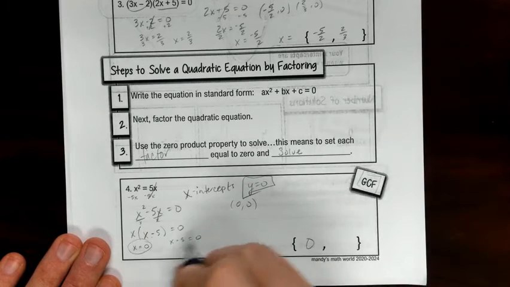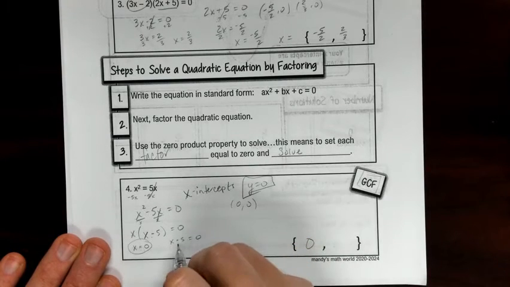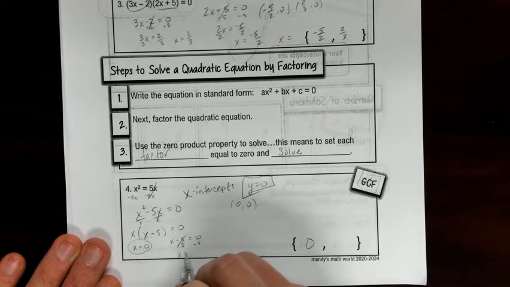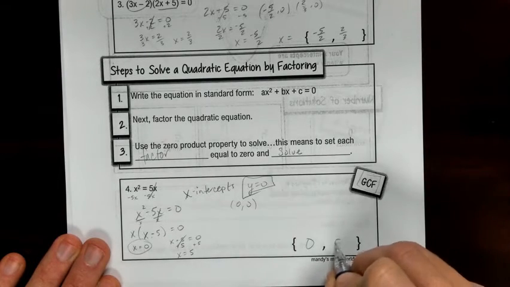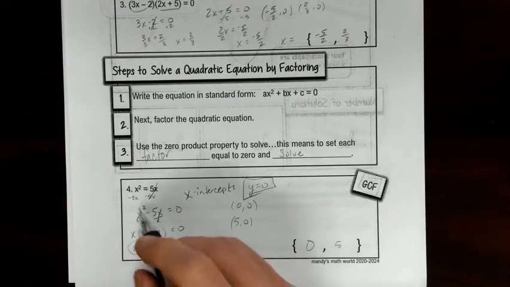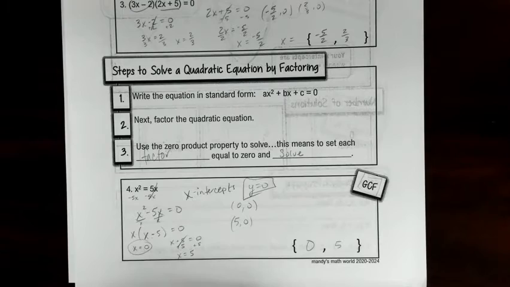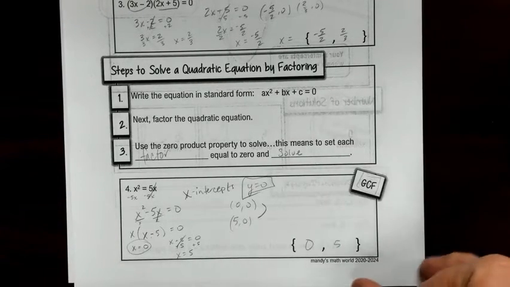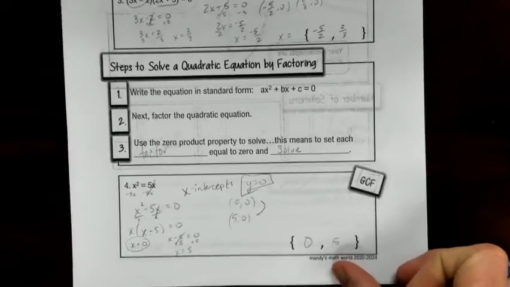Now, let's solve this one and let's figure out what their other root is, or solution, or 0, or x-intercept. So the other one is at 5, 0. Now, you want to check me? Put it in your calculator. You're going to get these 2 points. Those are where it touches the x-axis.